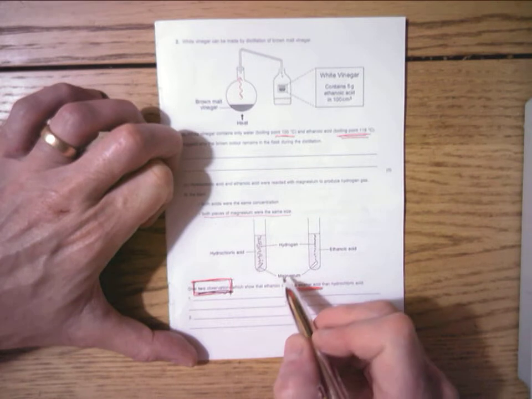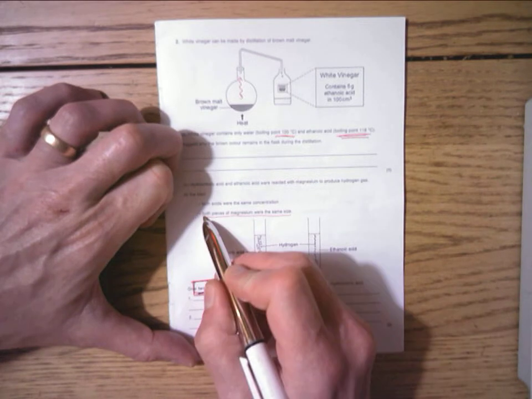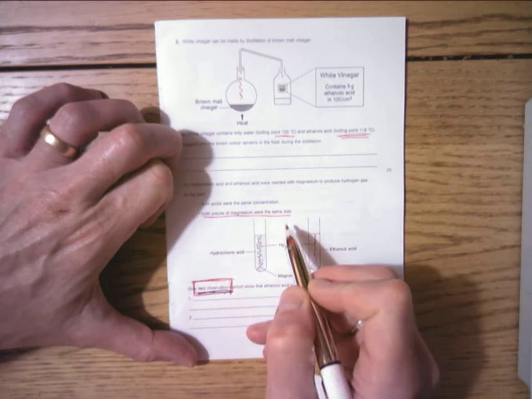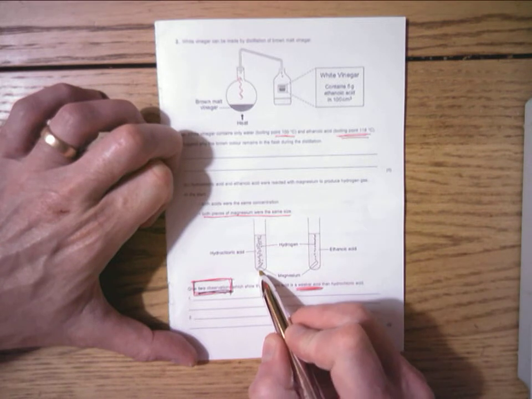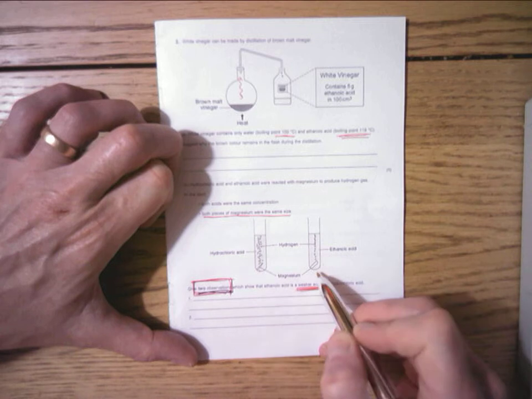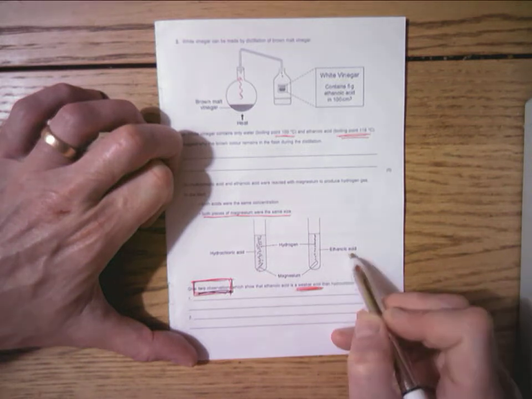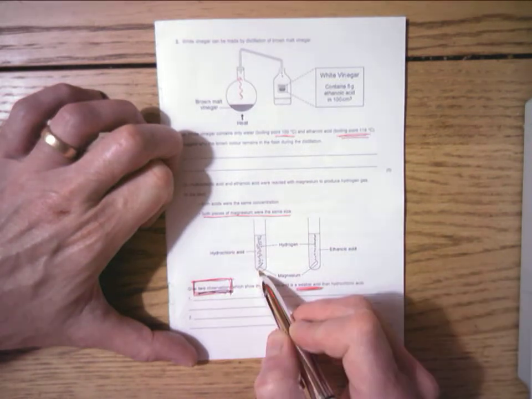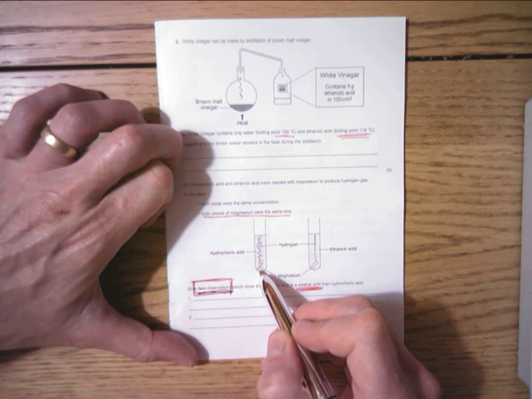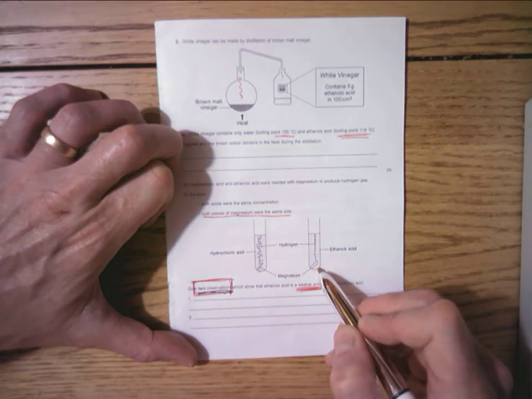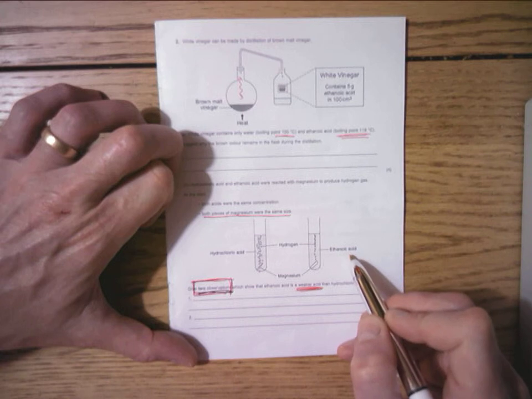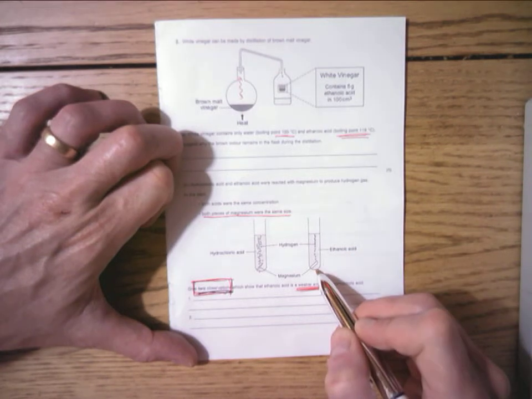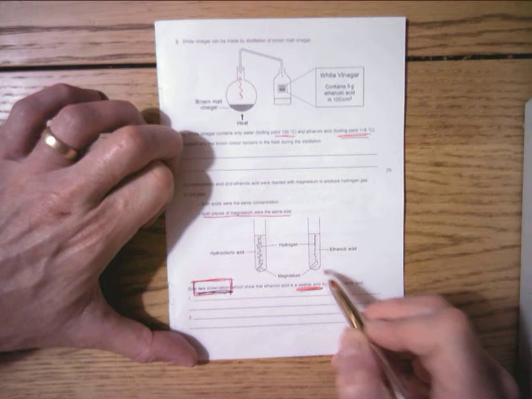Now, what's something else that we can see? We're told that both pieces of magnesium were the same size at the start. Are they still the same size? No, this piece of magnesium in hydrochloric acid is much smaller than this piece of magnesium in the ethanoic acid. So this piece of magnesium must have reacted more quickly than this piece of magnesium. So ethanoic acid must be weaker because there's more magnesium left in the acid.